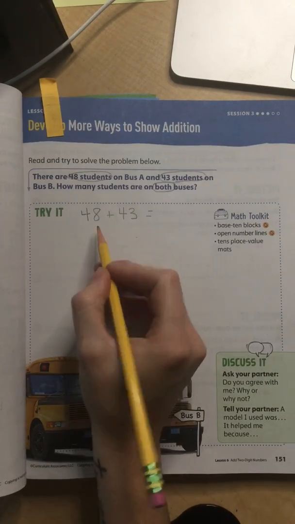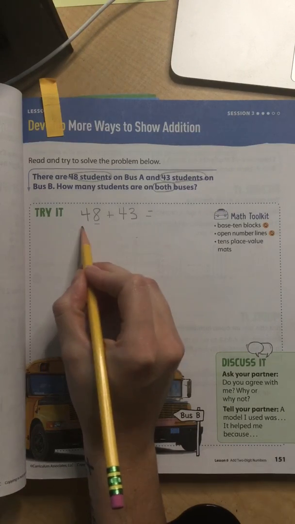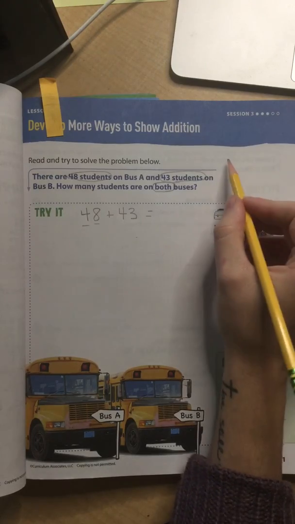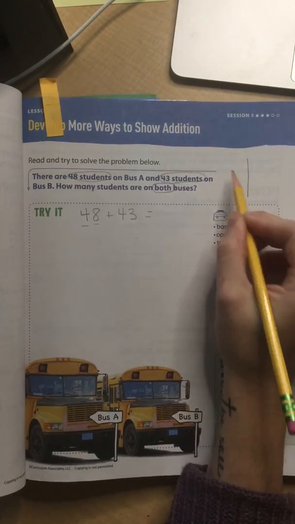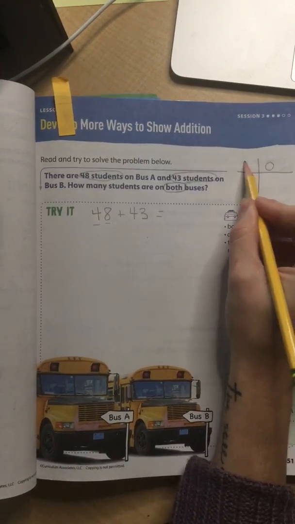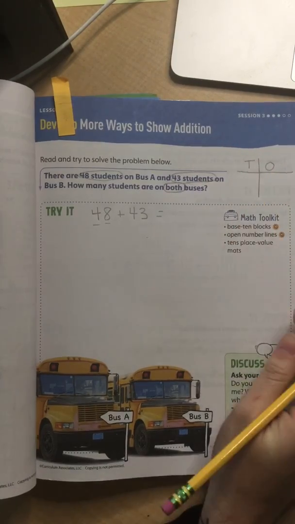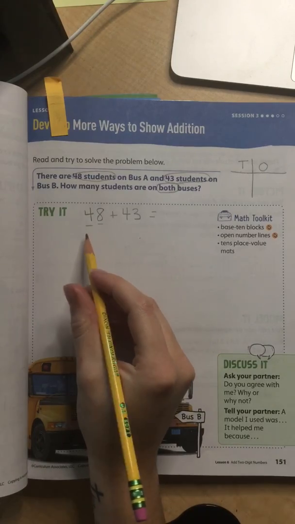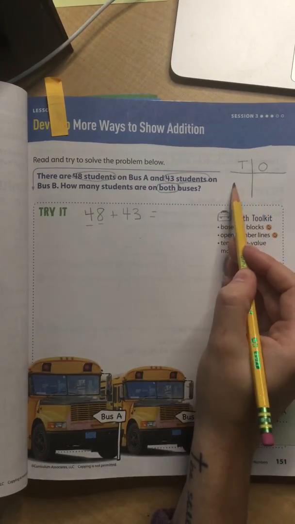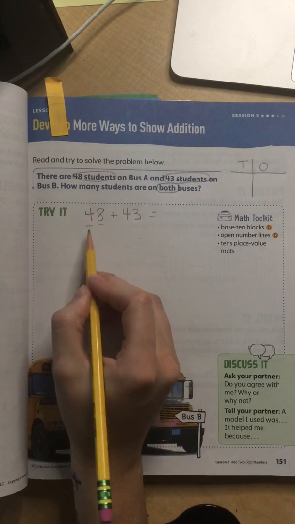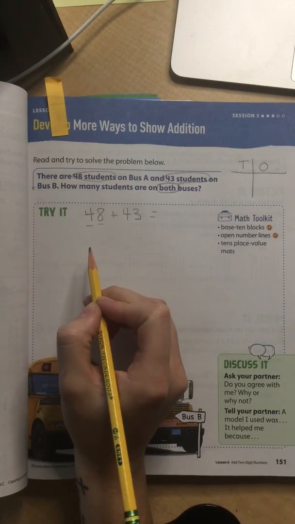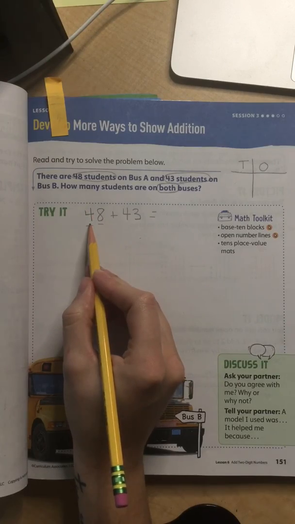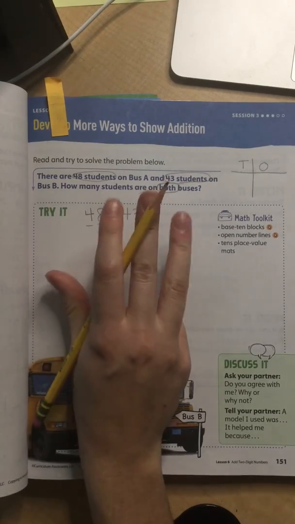So remember, this is our ones column and this is our tens column. If you ever need to practice writing that out, you can always put a ones and tens up in that corner to help remind you. But we're going to add our tens first. Our tens is this second column. So we have 4 tens. 4 tens is the same thing as saying 40 because it's in the tens column. And we have 10, 20, 30, 40.